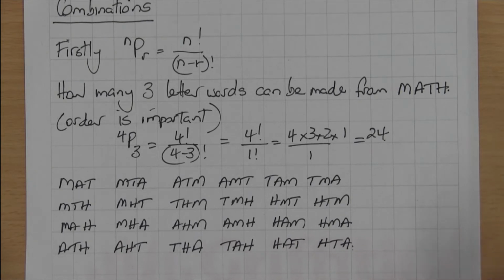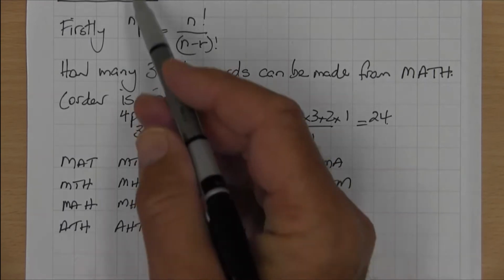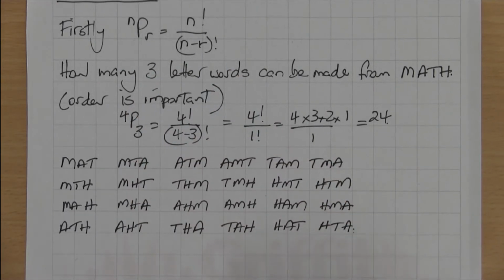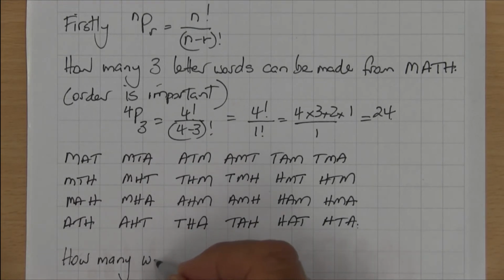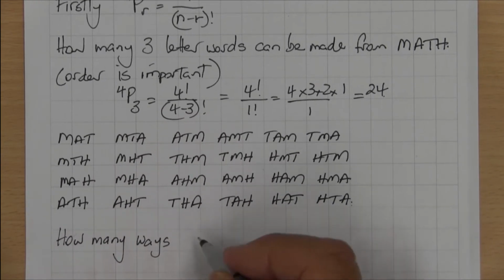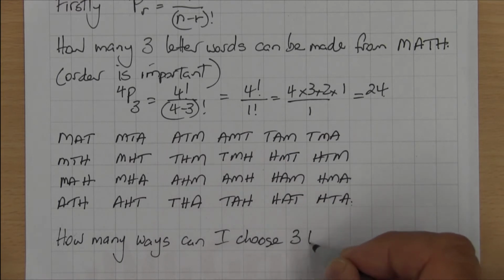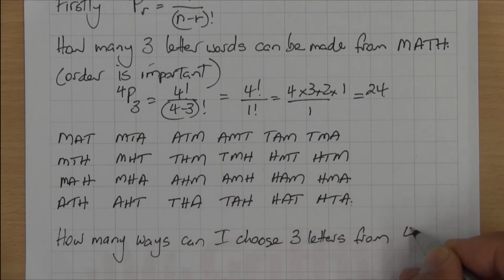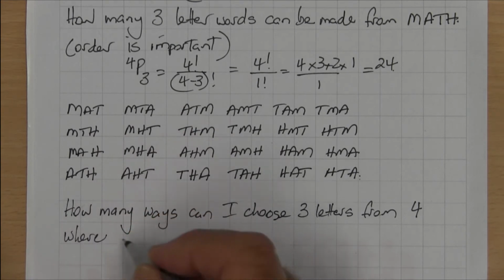Okay, so the next question is to answer the question on combinations. So how many ways can I choose three letters from 4 where order is not important?